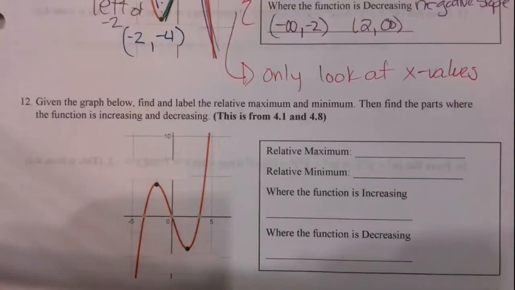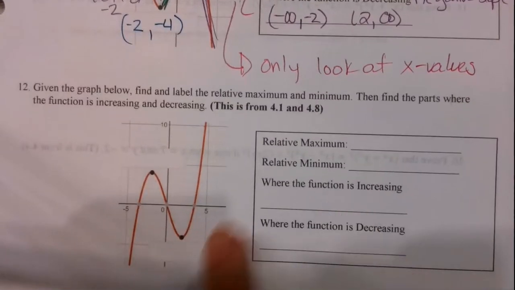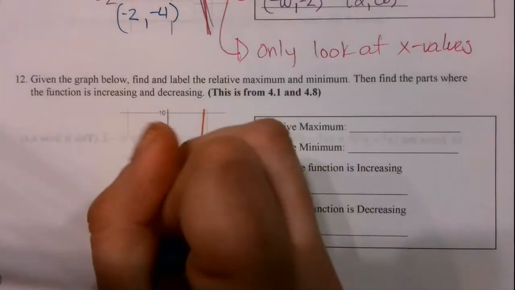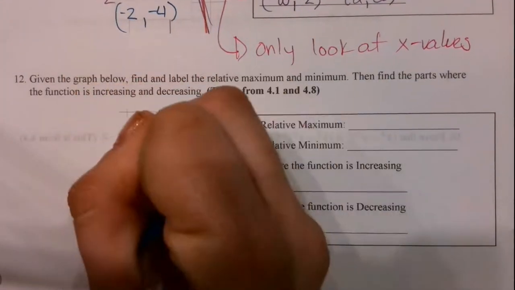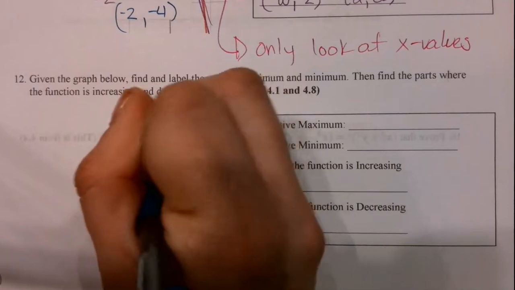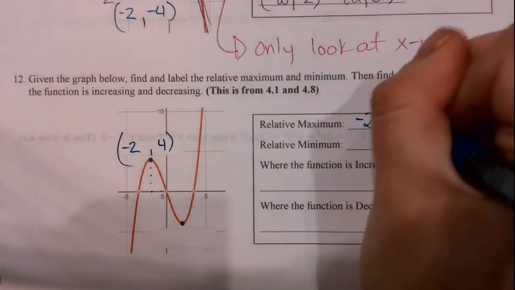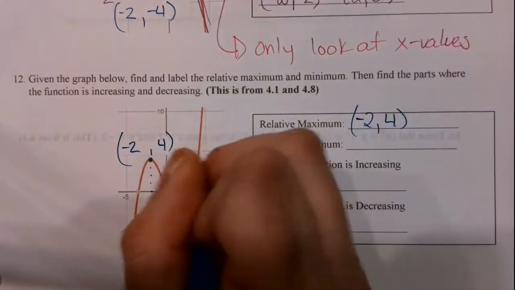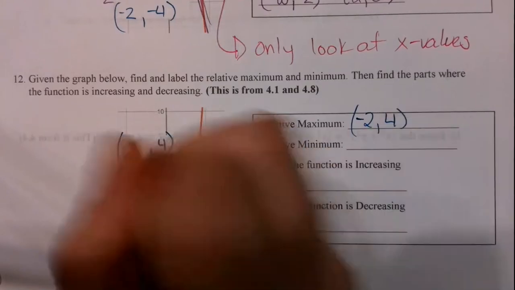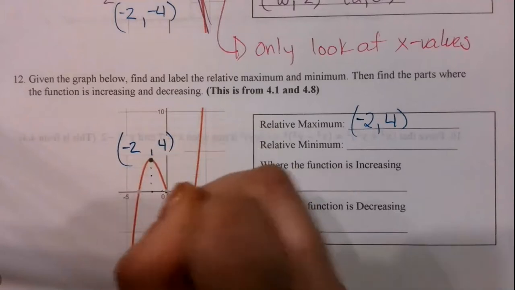Okay. This one is going to work the same. So I want to figure out my relative maximum, the high point. On this graph, it's on the other side. It's 1, 2, so -2. 1, 2, 3, 4, +4. So over here, it's going 1, 2, and 1, 2, 3, 4, down 4.